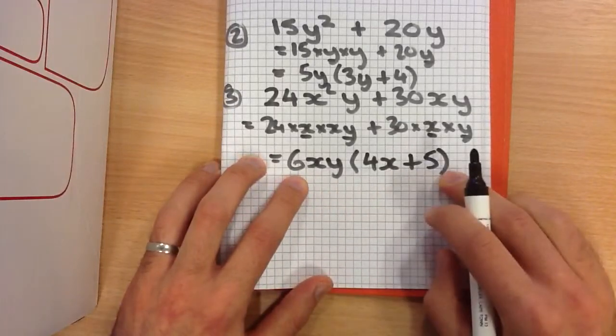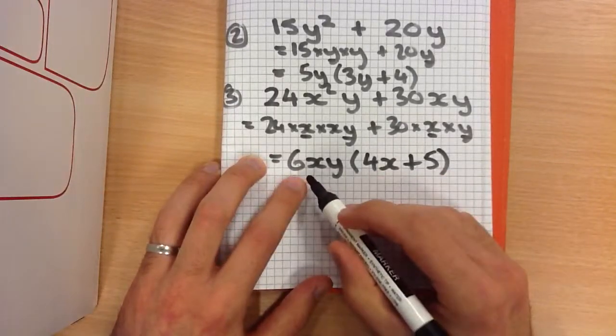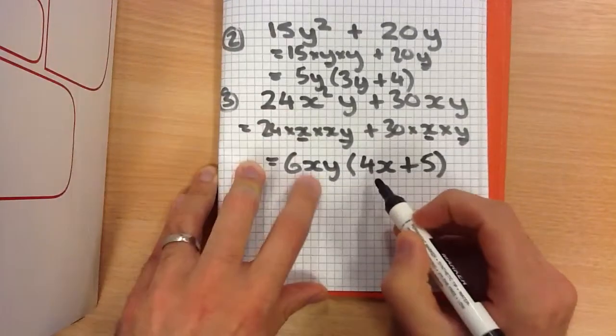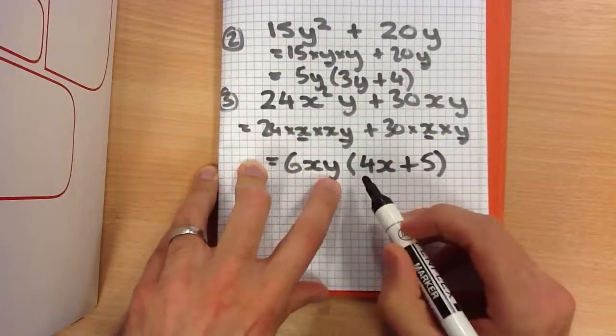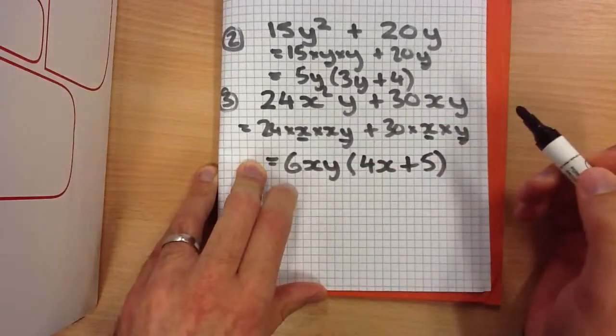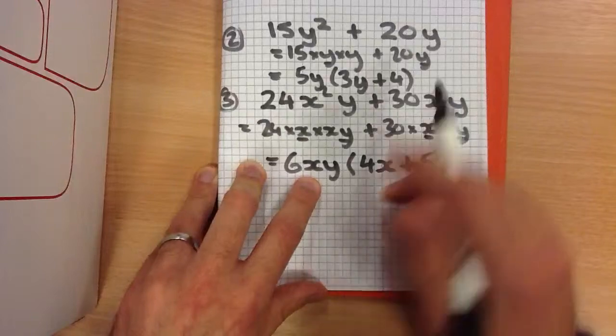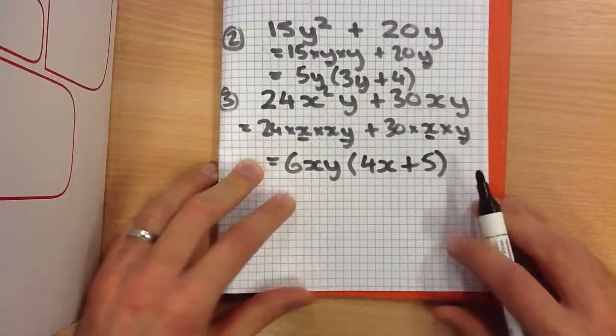Again, I can check my answer by expanding. So 6xy times 4x, 6 times 4 is 24, x times x is x squared, and y just goes there. 6 times 5 is 30, and I've got the xy which goes there. So I know that I've factorised that correctly.